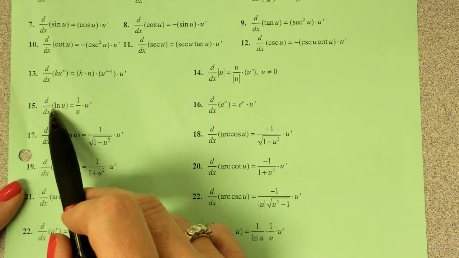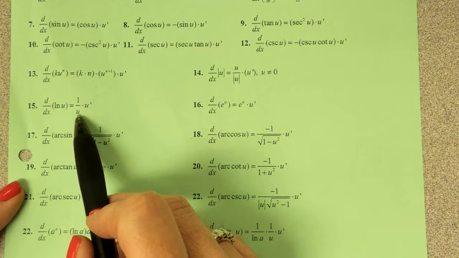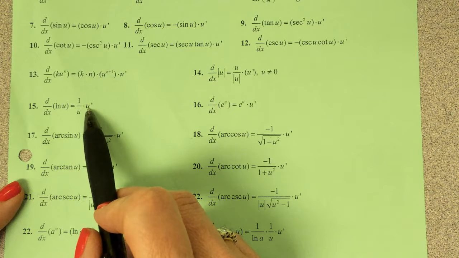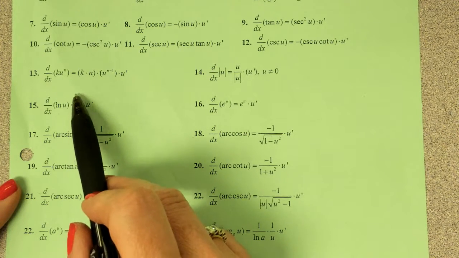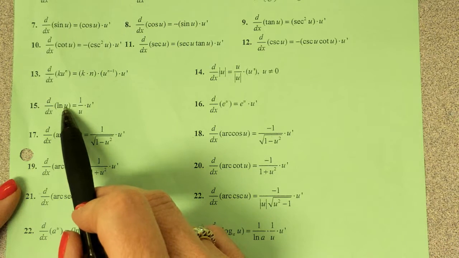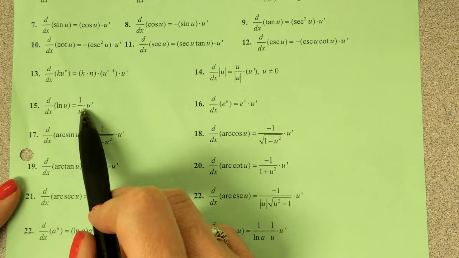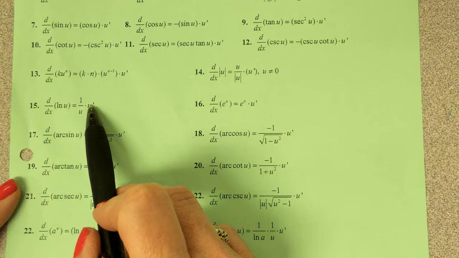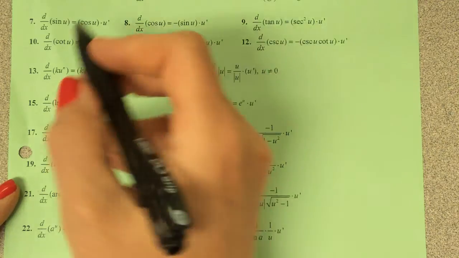And to take the derivative of natural log of u, it's always going to be 1 over u times the derivative of u. So u could be anything. If u is just x, that's great, because then our answer is just 1 over x, because the derivative of x is 1. But if our u value is, say, x squared, then it would be 1 over x squared, and then what's the derivative of x squared? 2x, so it would be times 2x. So this is the new one that we're going to be using.